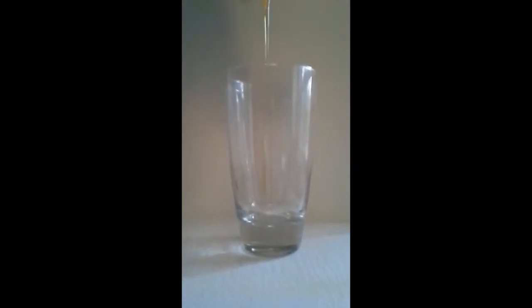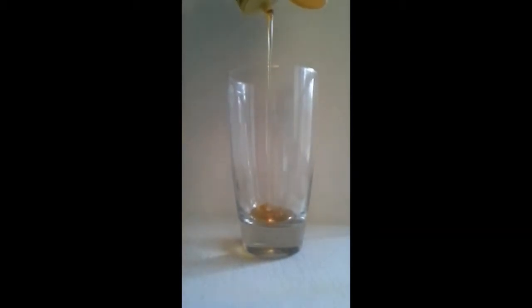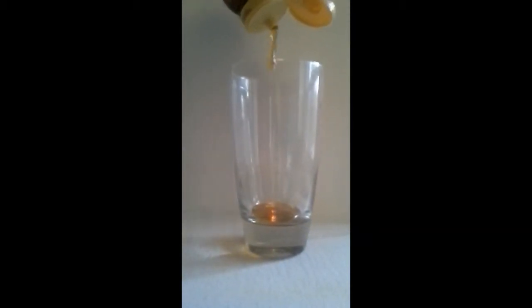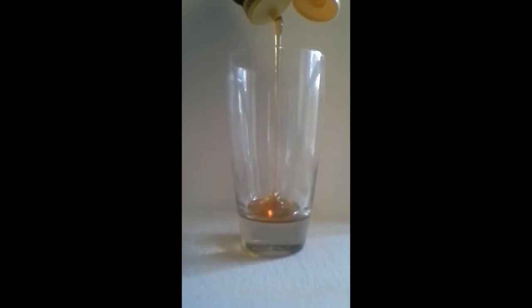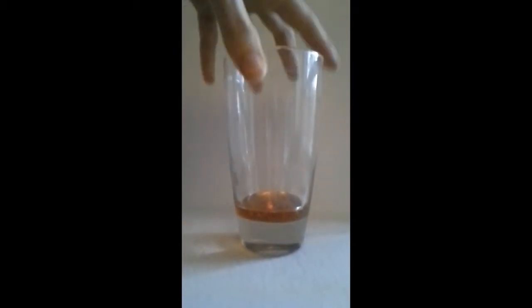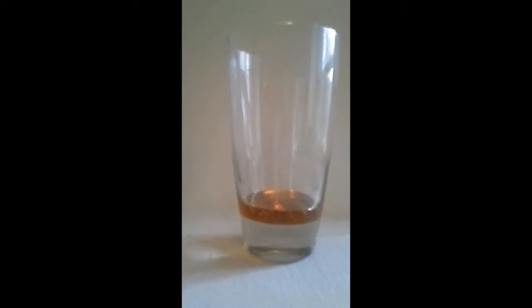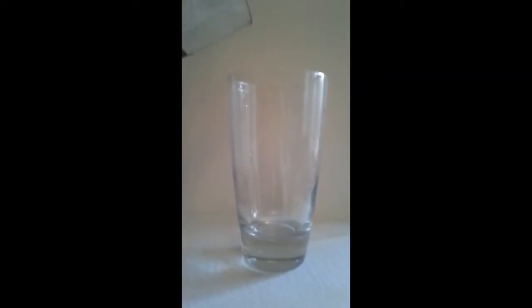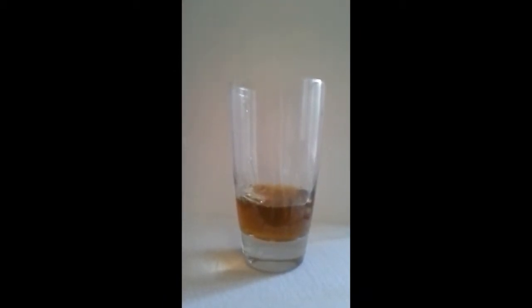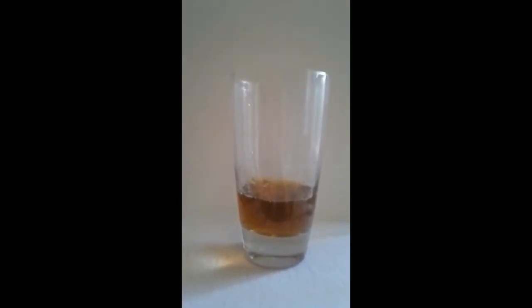So this first video shows a very highly viscous fluid, so a large value of viscosity, lots of resistance to motion, so see the flow is very slow. And then the second video, we have a different fluid, much lower viscosity, much less resistance to flow, so it flows a lot faster.